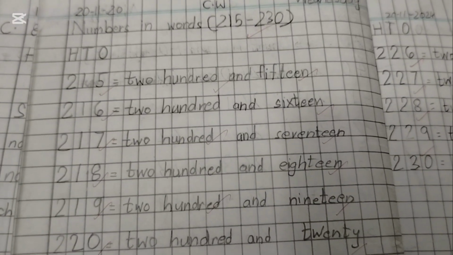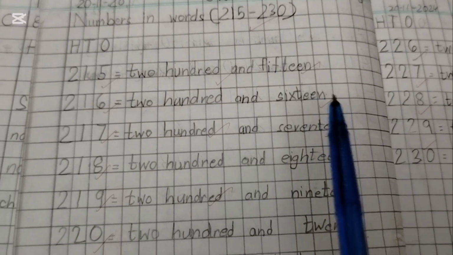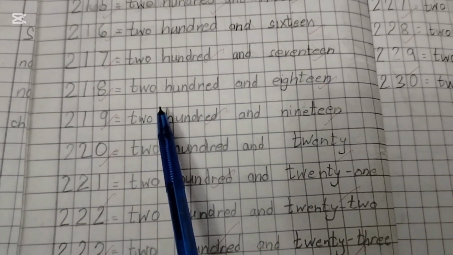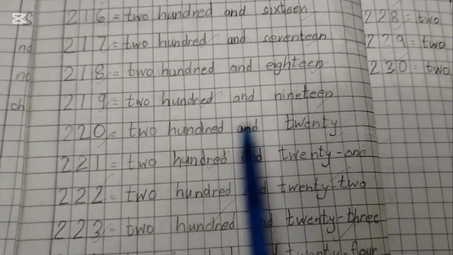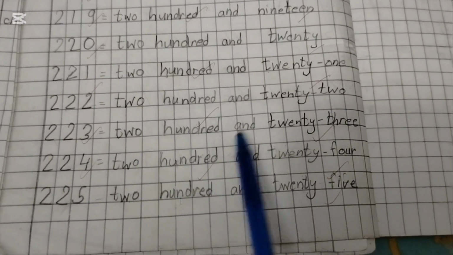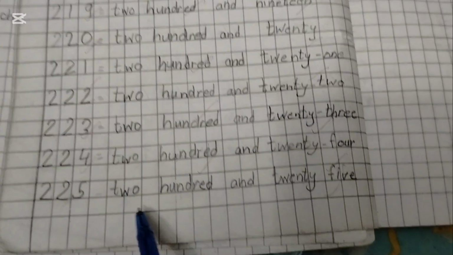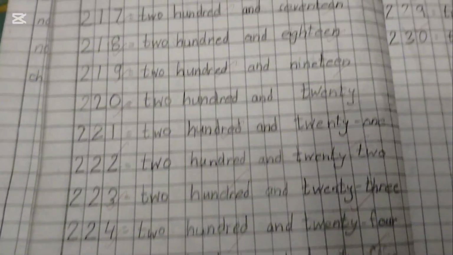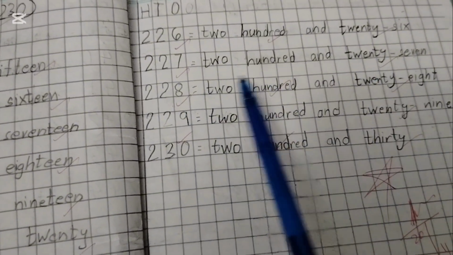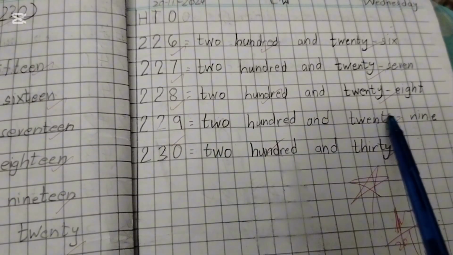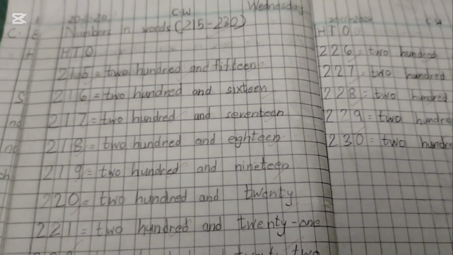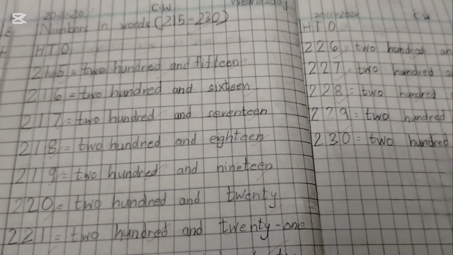So the next one is the number in words from 215 to 230: 215, 216, 217, 218, 219, 220, 221, 222, 223, 224, 225, 226, 227, 228, 229, 230. So our number in words are now completed.